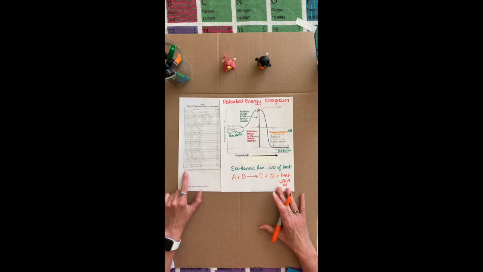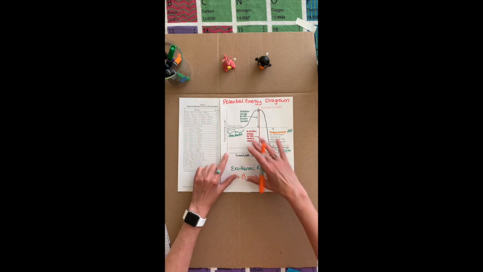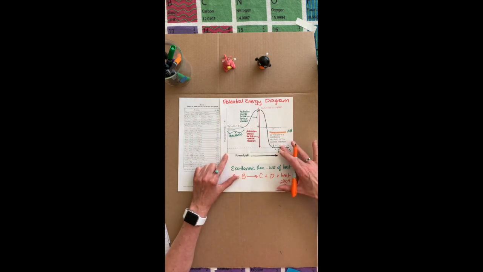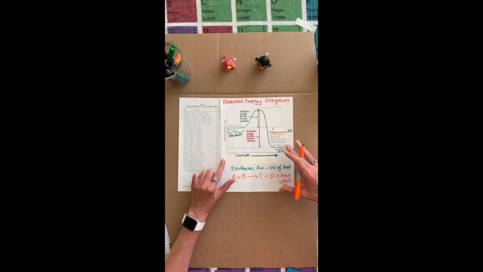The other thing to remind you, not that you can read this in this video, but the delta H with a minus sign indicates an exothermic reaction. So they're giving you some hints there. Every delta H with a negative sign would have this shape potential energy diagram.